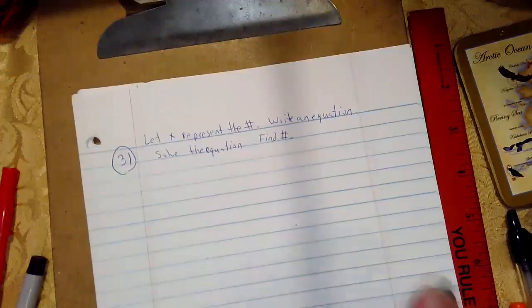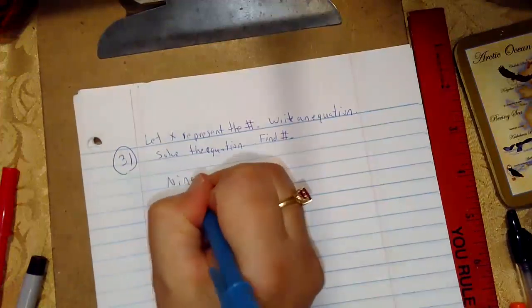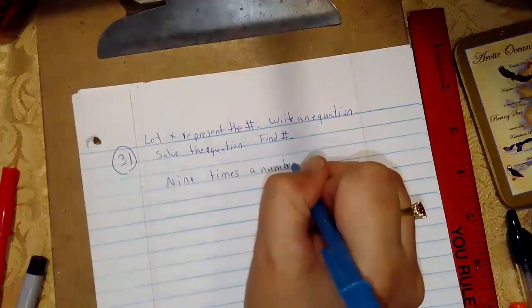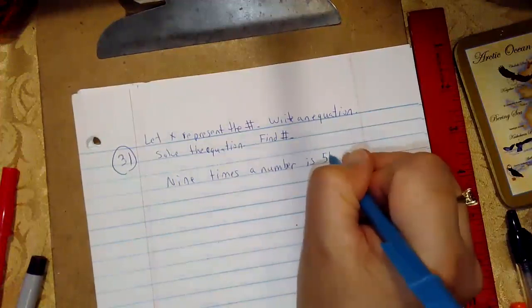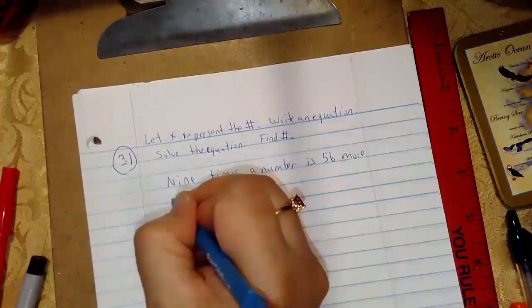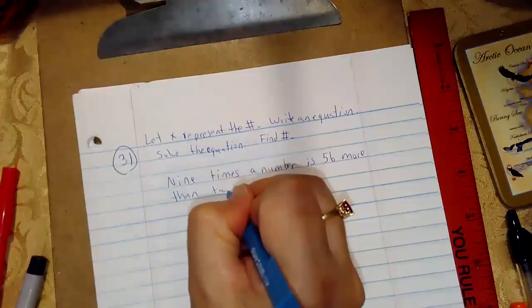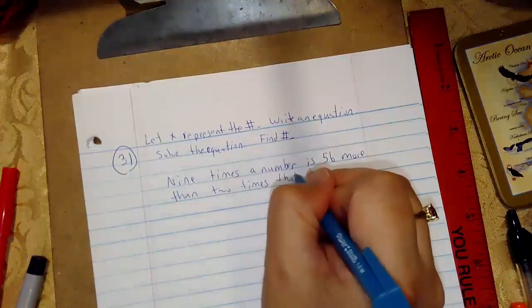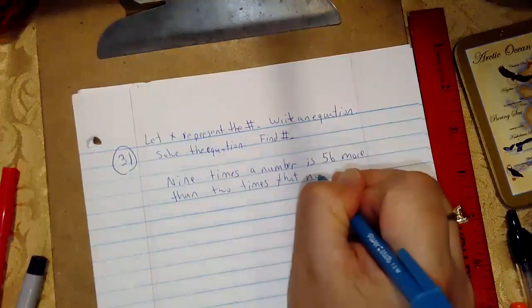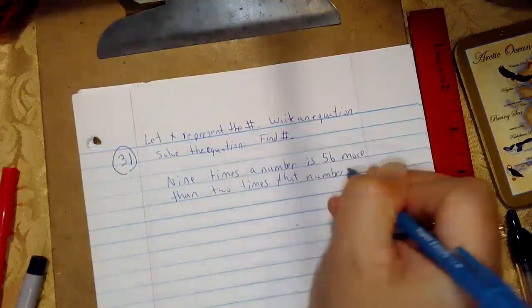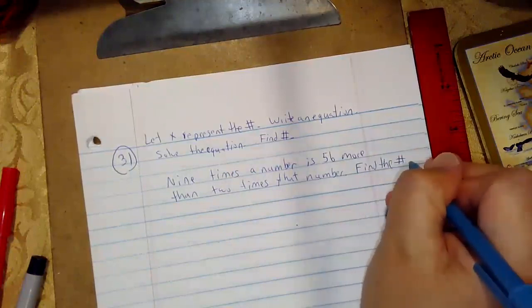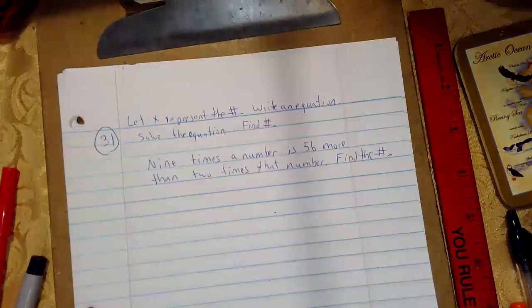Okay, and then they say that 9 times a number is 56 more than 2 times that number, and they want you to find the number. Okay. All right, so that's what my problem generated for me.